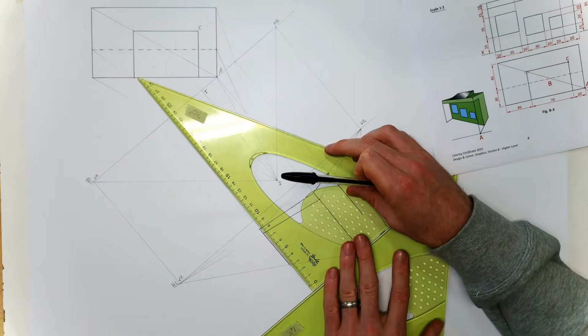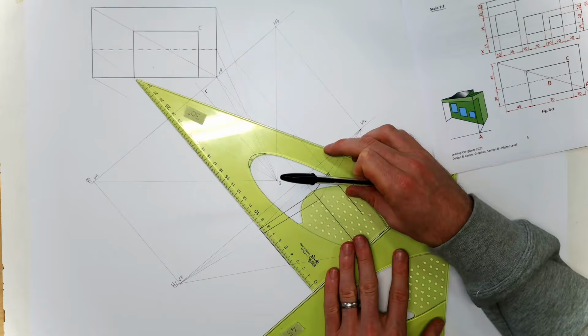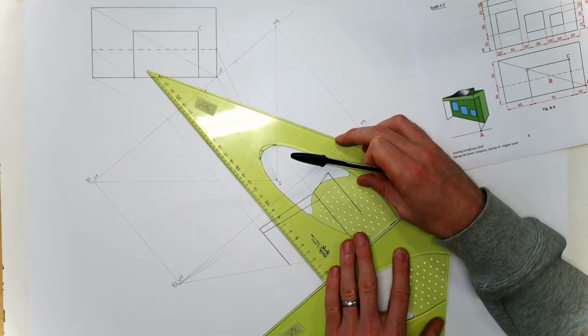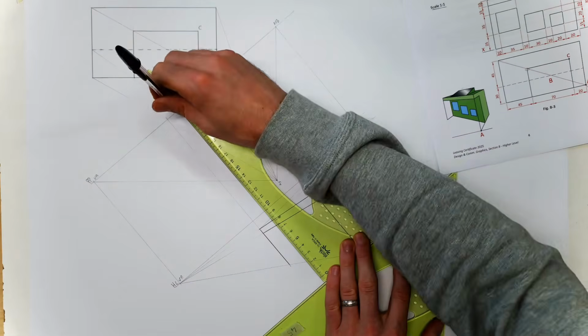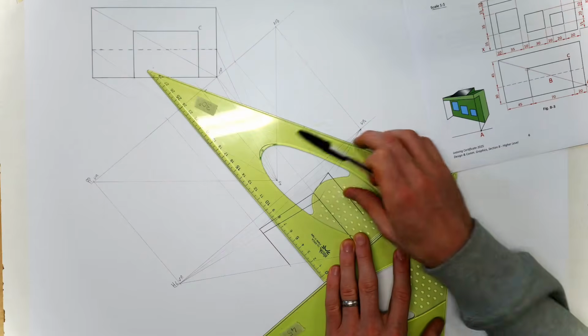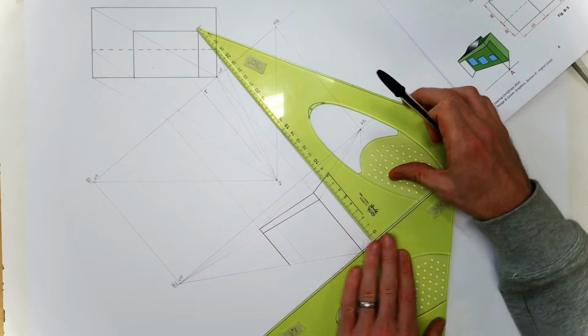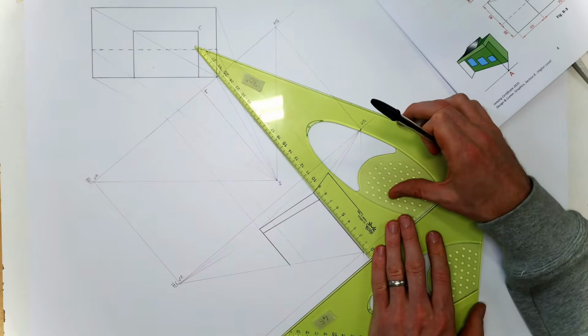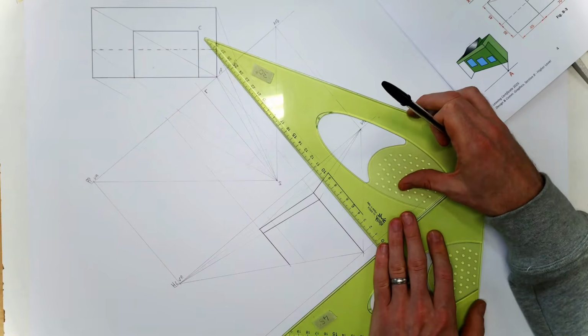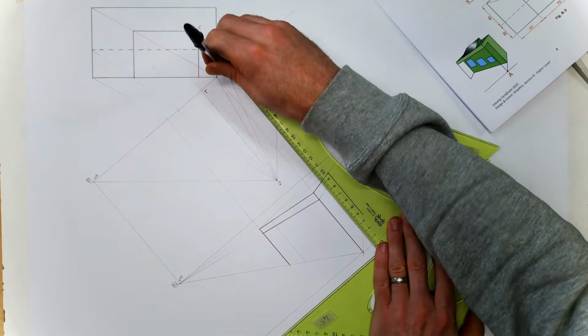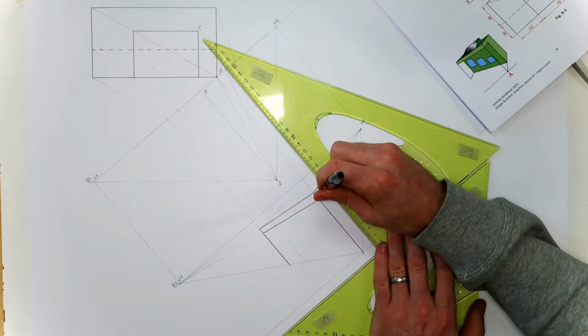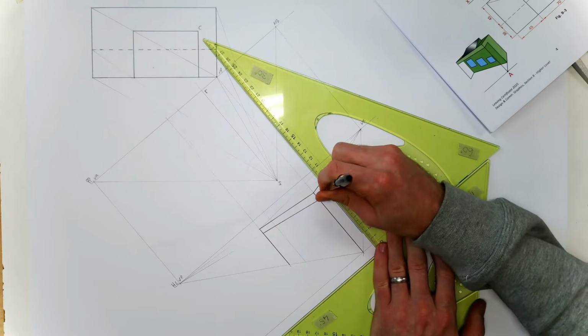It's the picture plane, and project that down. So it's going to be there somewhere, and this one will be here. So I can actually draw that in heavy.